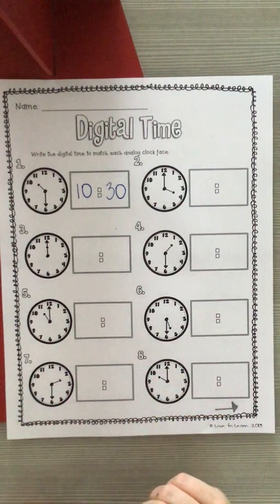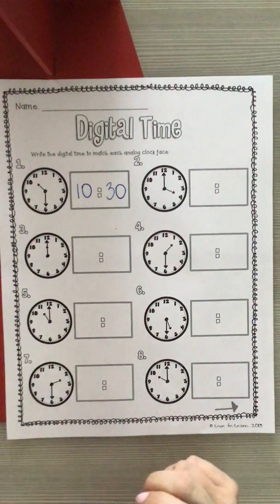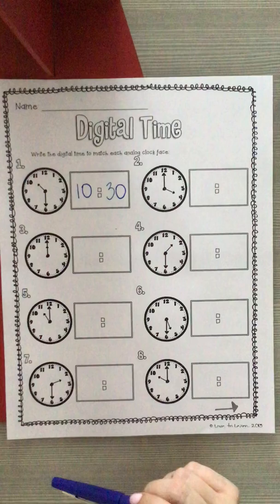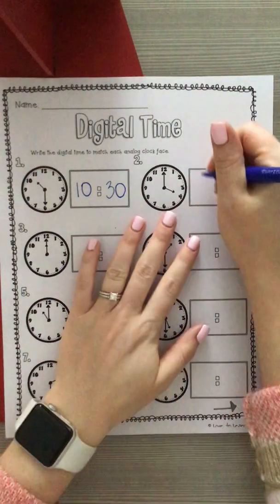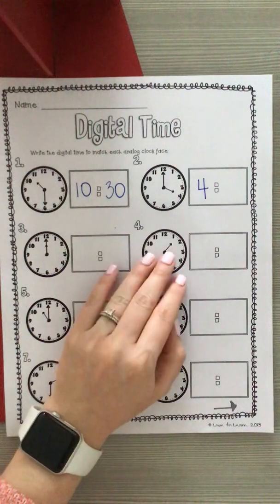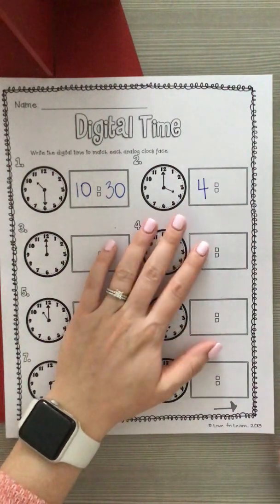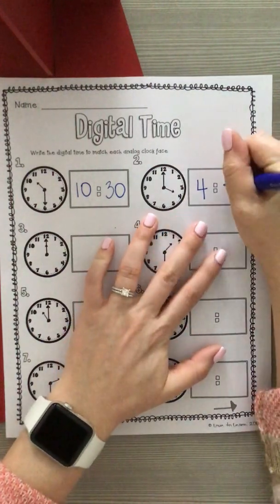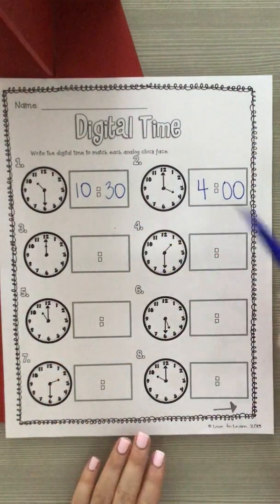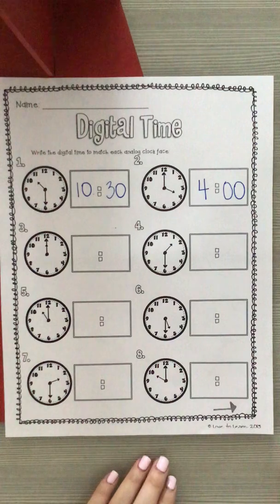Look at number 2. What hour are we in? 4. And we just talked about the 12 represents what on the clock? O'clock. So 0, 0. So 4 o'clock.